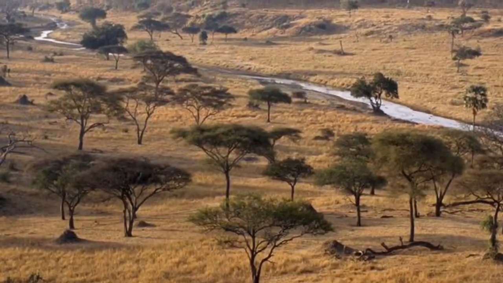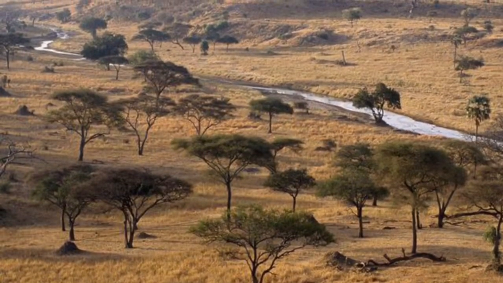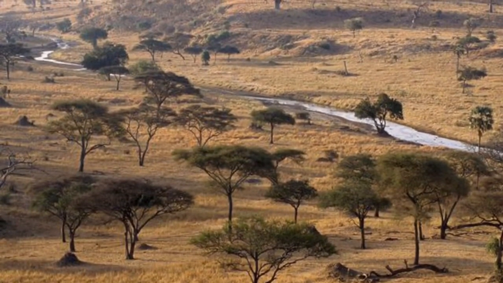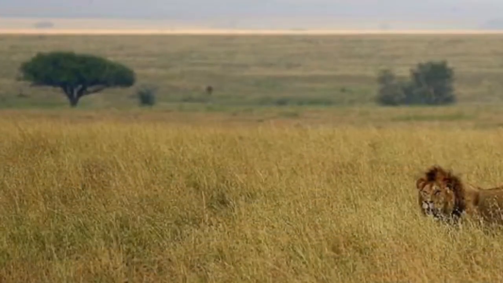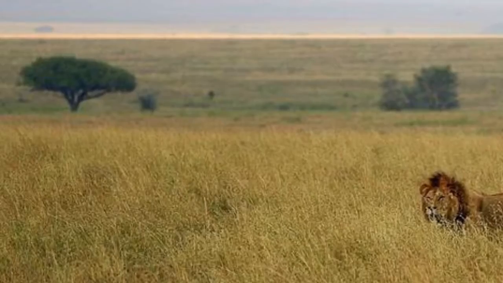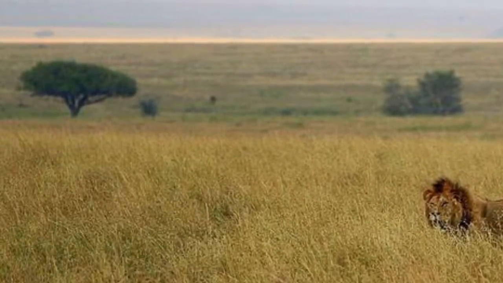The savanna is covered in grass and trees, which are the producers in this ecosystem. They have the ability to provide their own energy and nutrients through sunlight. Types of grass include Rhodes grass, red oats grass, star grass, and lemongrass.